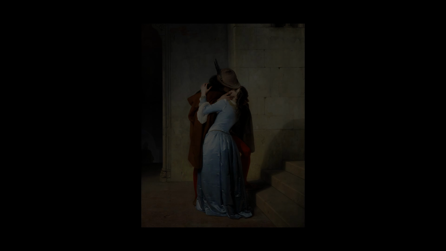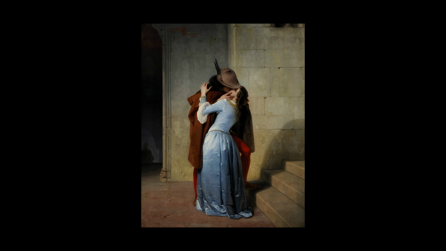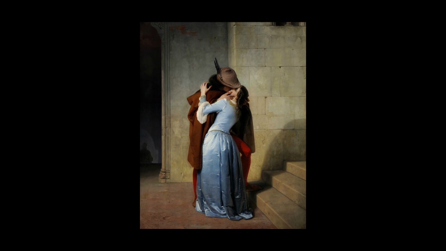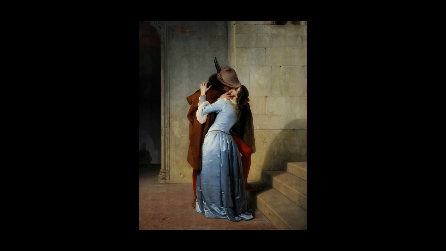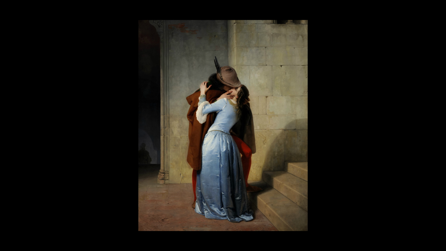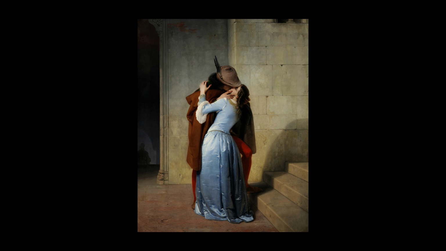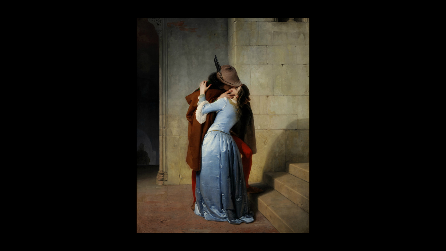While it's impossible to read Hayez's mind and determine exactly what he intended with this artwork, the evidence suggests with fair confidence that this painting really was meant to contain political symbolism. Perhaps this is the true genius of the painting. It works on multiple levels.